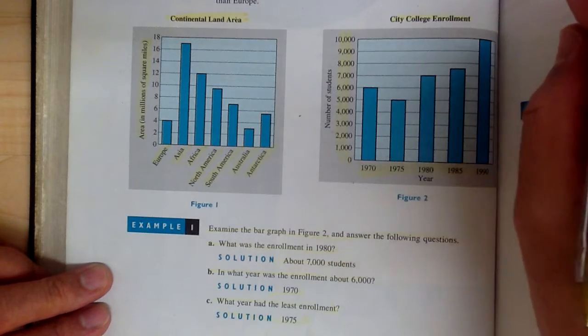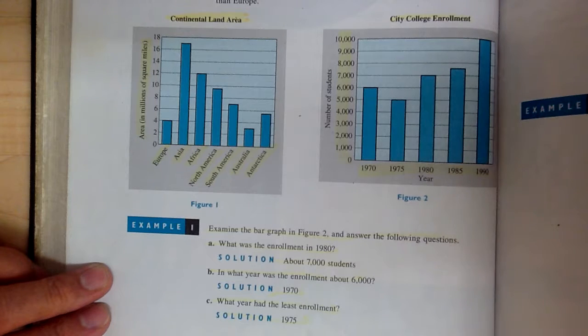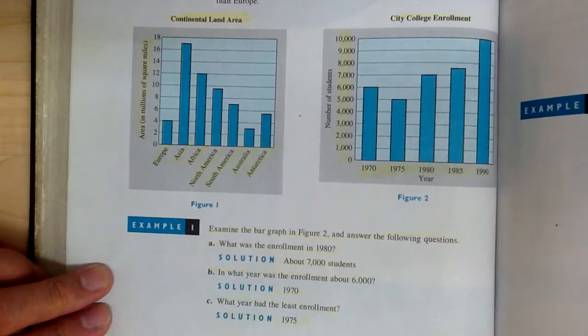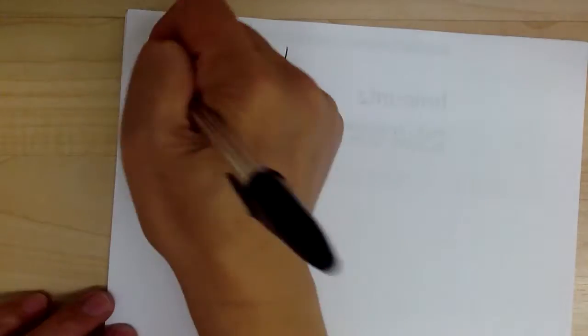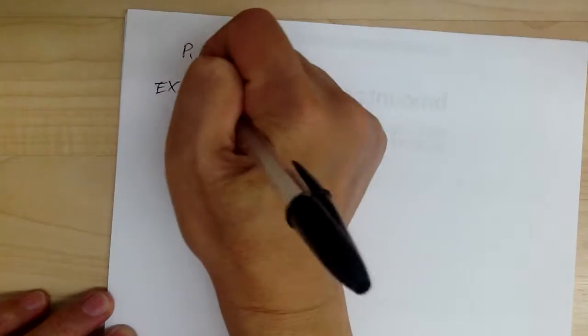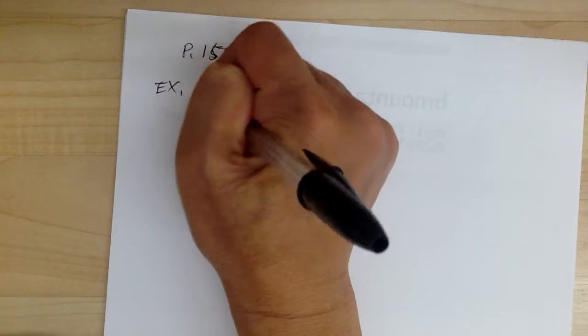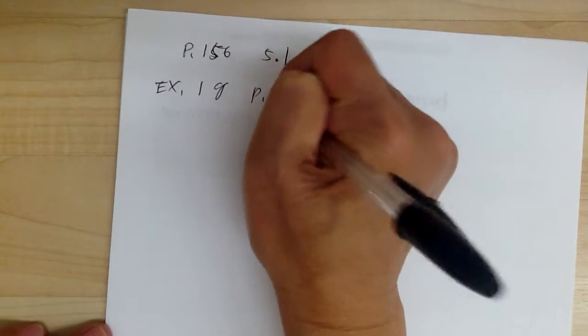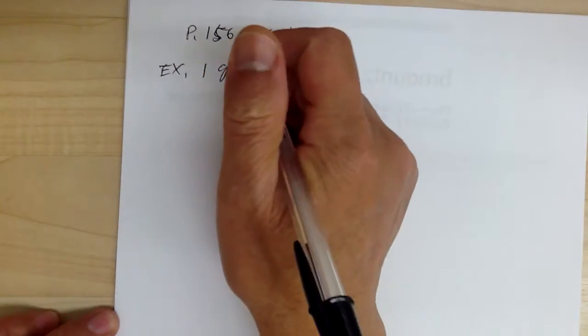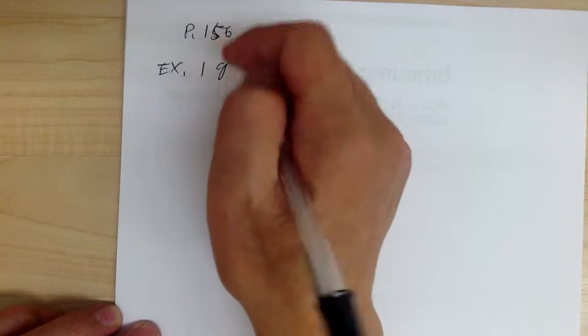Okay, then G. What percent of the increase in enrollment is from 1975 to 1980? So this one you have to do a little bit of calculation. Okay, so example 1G on page 157. From F, right?